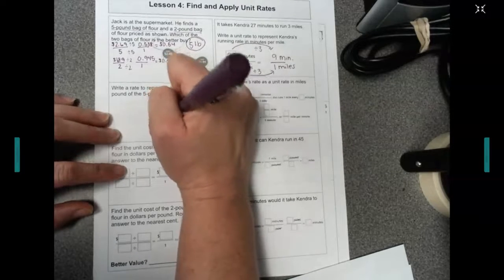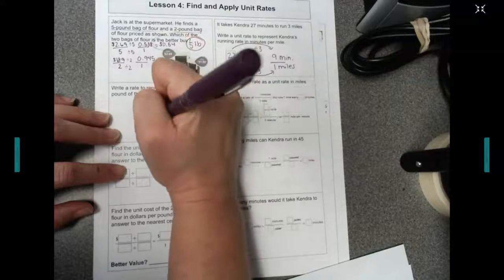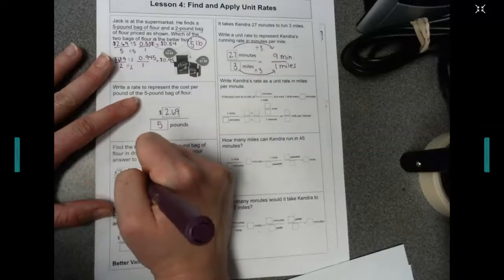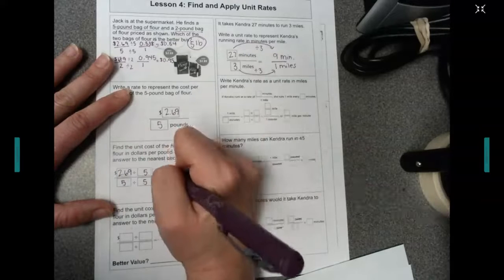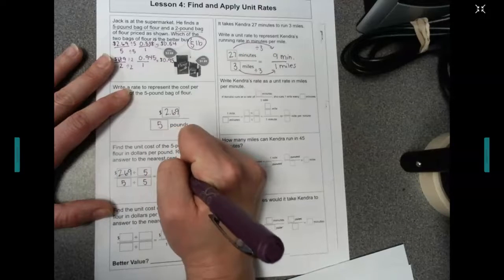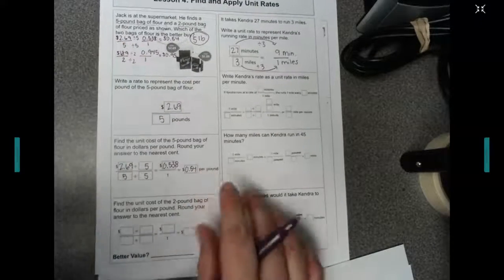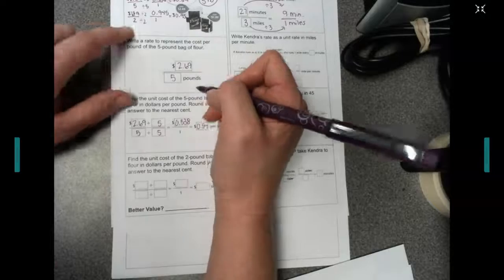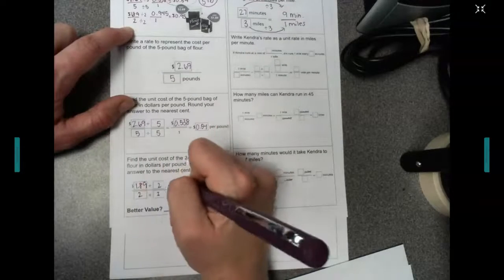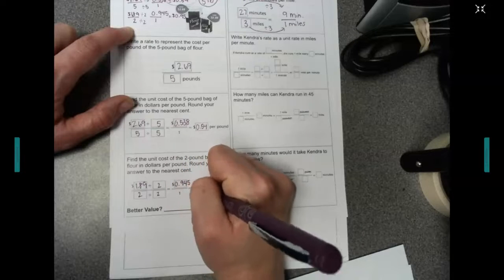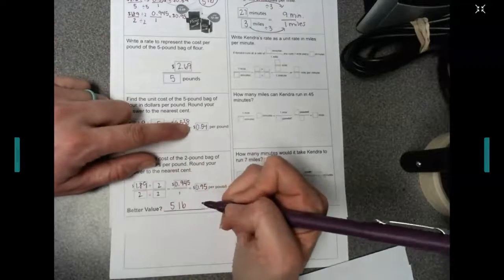We'd have 2.69 and a 5 here. We're going to rewrite it. 2.69 and 5. We're dividing by 5. And I get 0.538 here, which is 0.54, which is exactly what we wrote right there. This is just bigger. And down here, I'm going to take 1.89 over 2. I'm dividing by 2. I get 0.945, which is 95 cents. So the better value is the 5-pound bag because it is 54 cents.